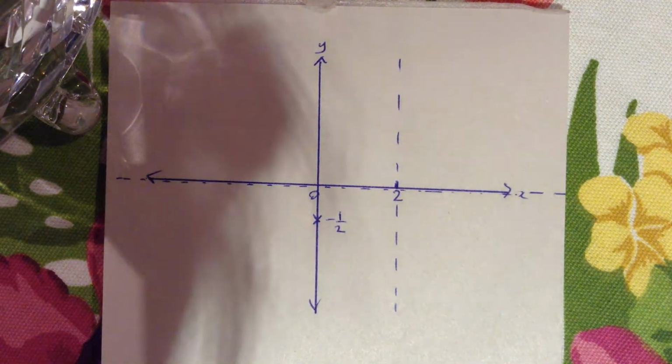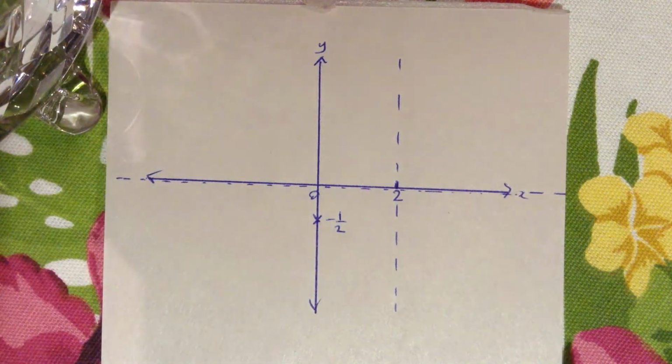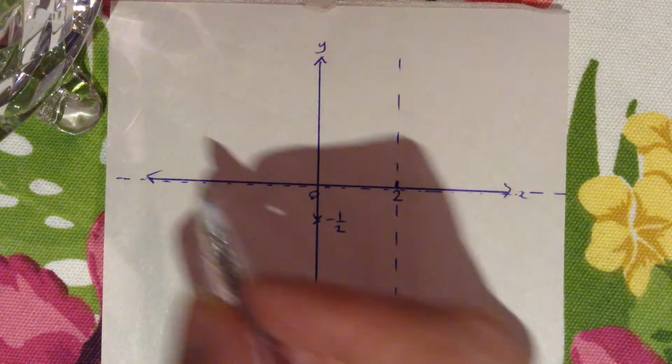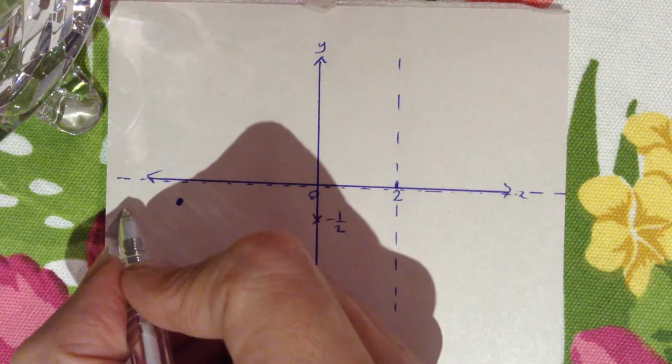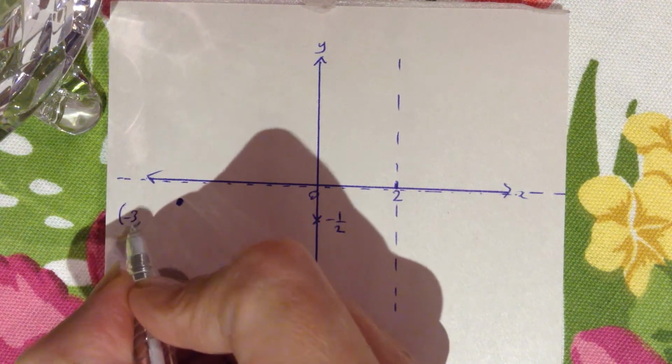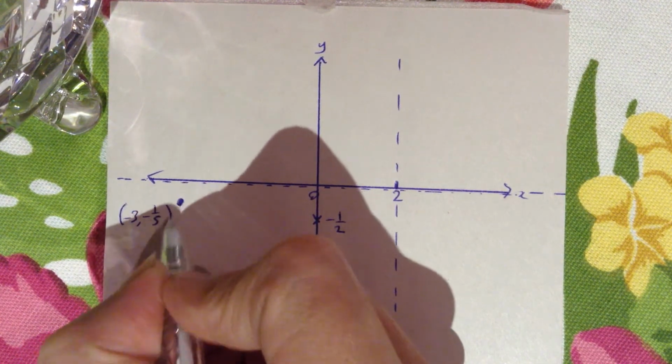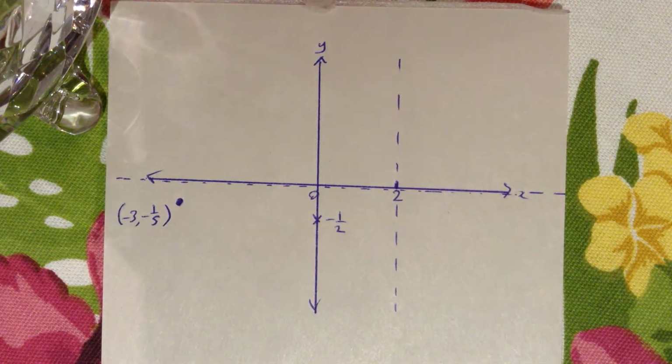All right. And we're going to plot our endpoints as well. So one endpoint was minus 3, minus a fifth. So just put a dot there and state what it is. Okay, label your coordinates. And then the other one was 3, 1.